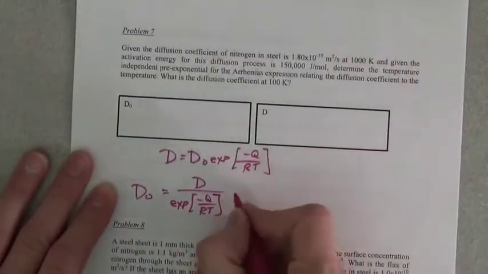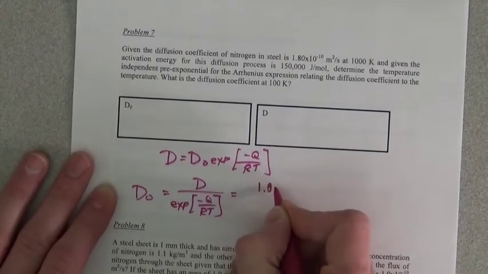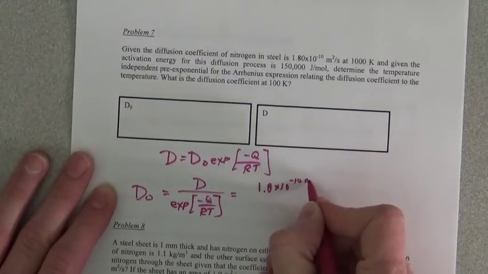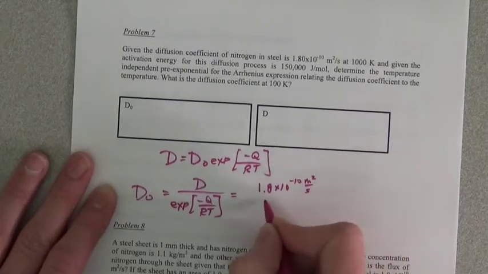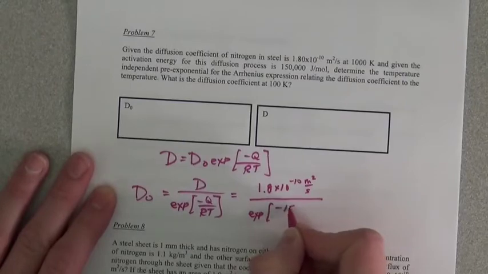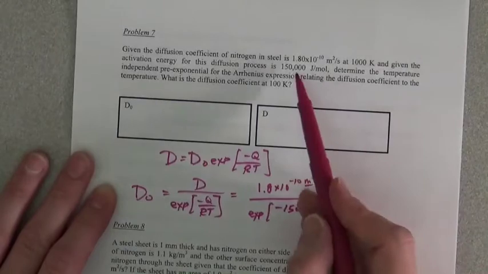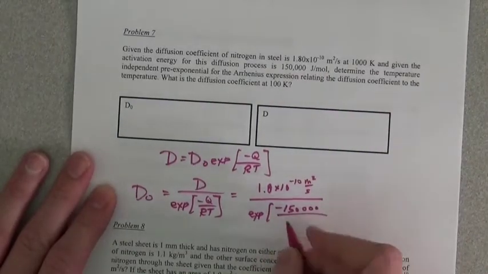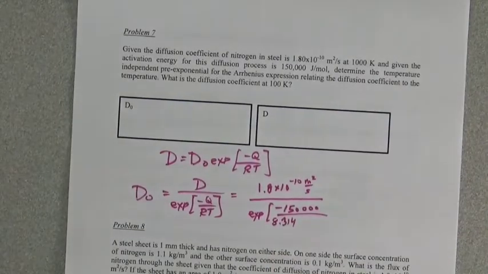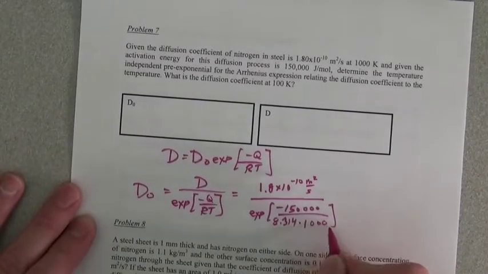Using what we're given, that's 1.8 times 10 to the minus 10 meters squared per second divided by exp of negative 150,000, that's joule per mole, divided by 8.314, that's joule per mole per Kelvin, times 1,000 Kelvin, so it's all unitless.